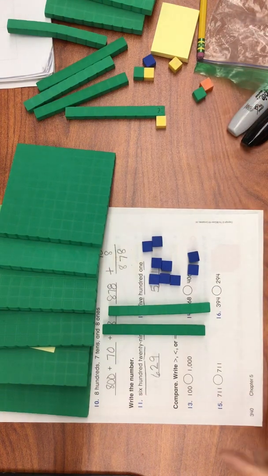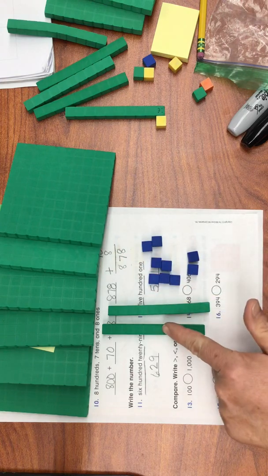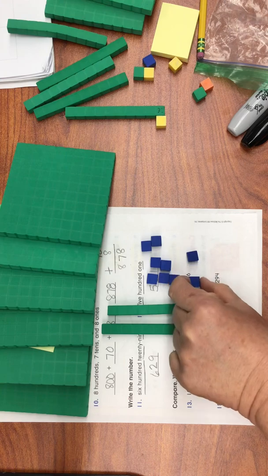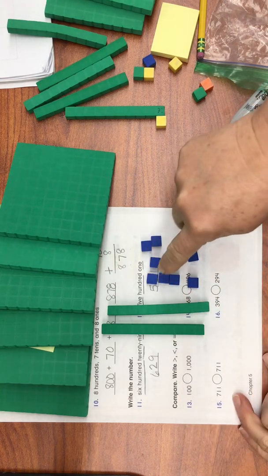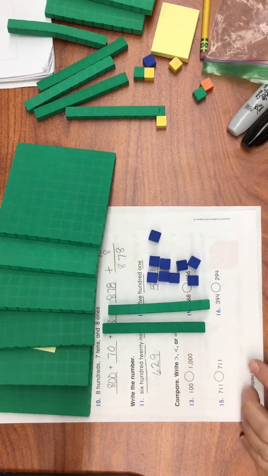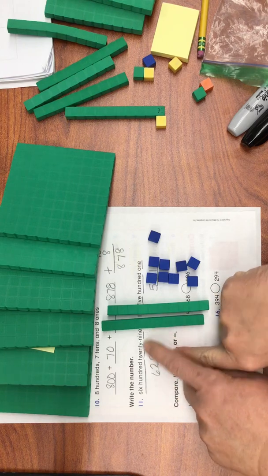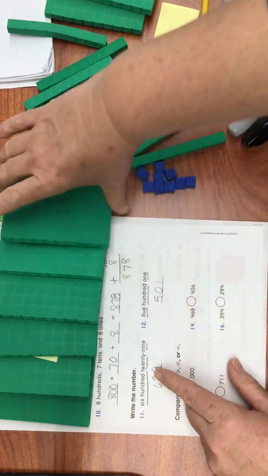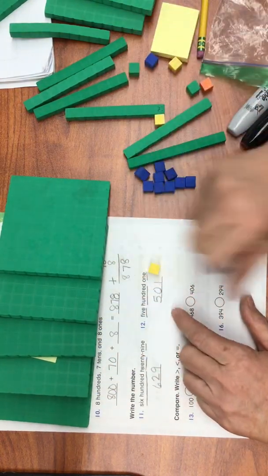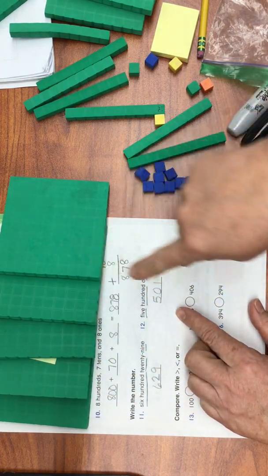There we go. So then we can go 100, 200, 300, 400, 500, 600, 610, 620, 621, 622, 623, 624, 625, 626, 627, 628, and 629. So this is a model of this number, and this is it in word form. And the other one, 500s, there's 1, 2, 3, 4, 500s, no tens, so you have a 1. 100, 200, 300, 400, 500, 501.